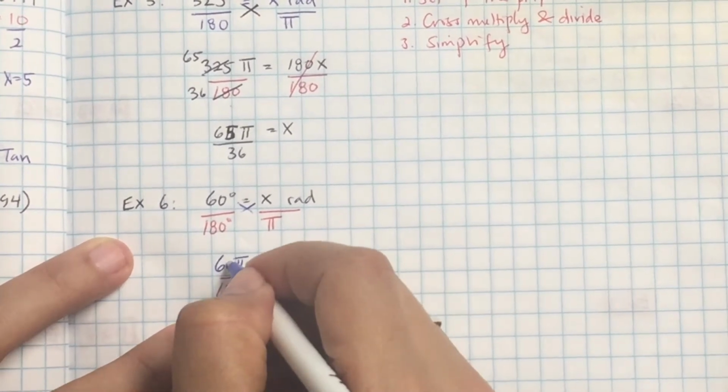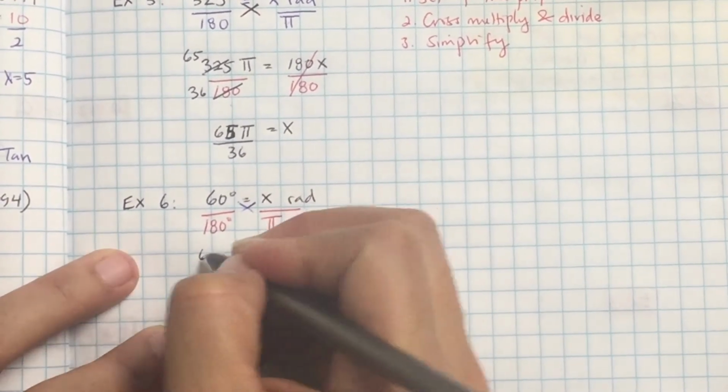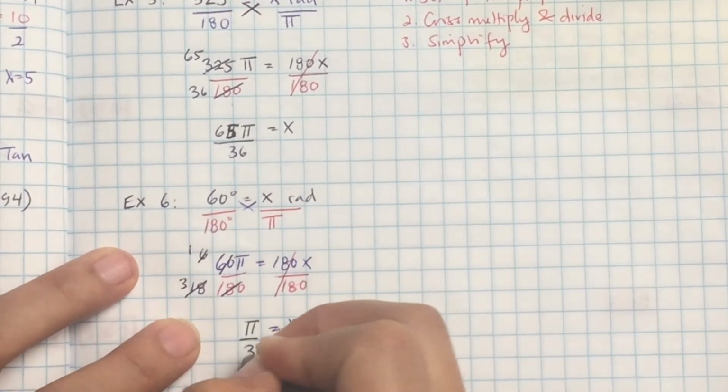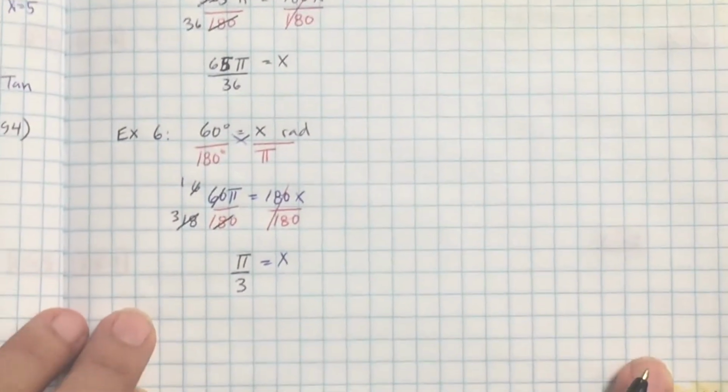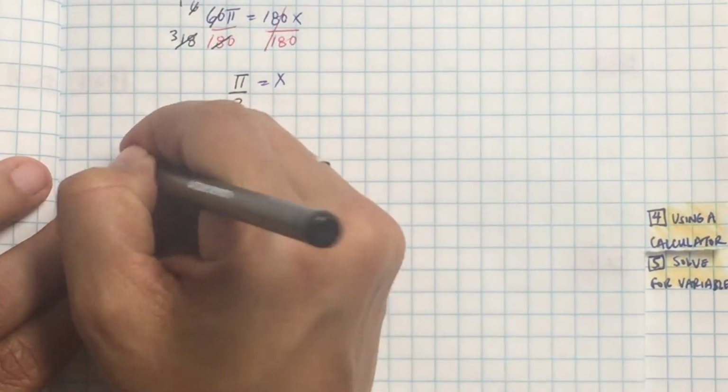So by 10, it becomes 6 and 18. And then by 6, it becomes 1 and 3. So really I have pi over 3 equals x. So 60 degrees is pi over 3. That's what we're saying. Let's take a look at another example.